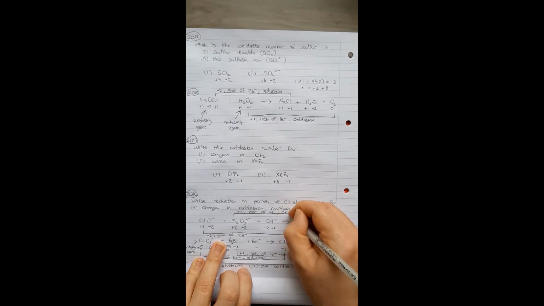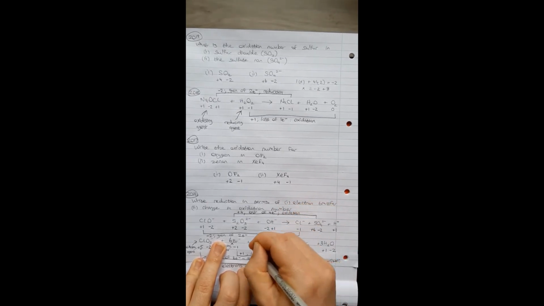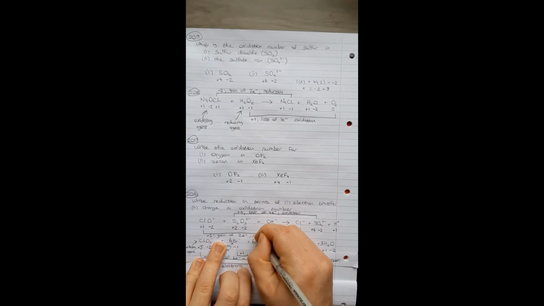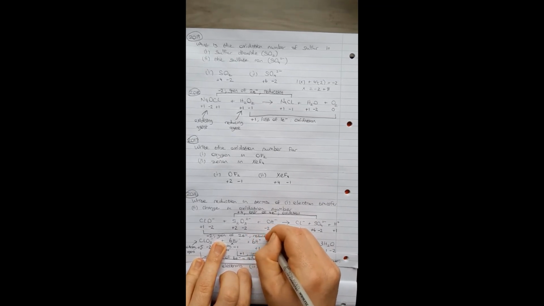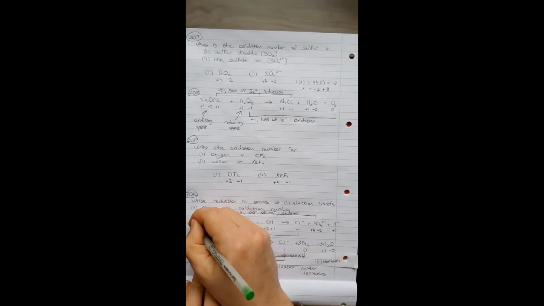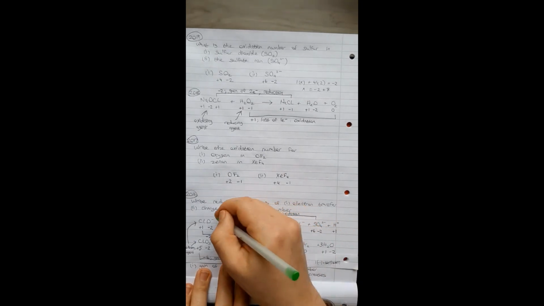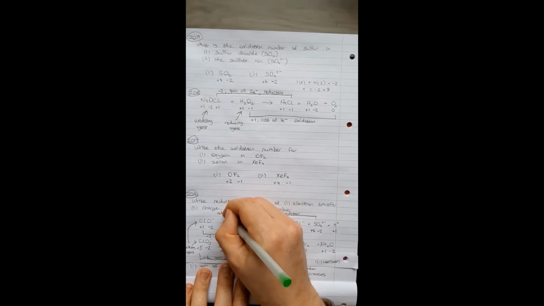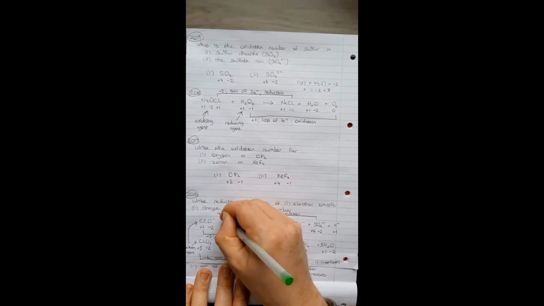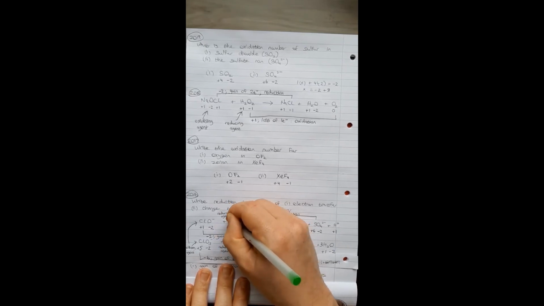Remember, oxidation is loss. Reduction is gain. So since this is being reduced, this is the oxidizing agent. You can use the same oxidizing agent there. Word. And reducing agent is this guy here. So we've established that this is our oxidizing agent because it's being reduced. We've established that this is our reducing agent because it's being oxidized.